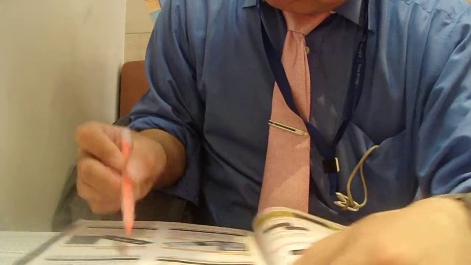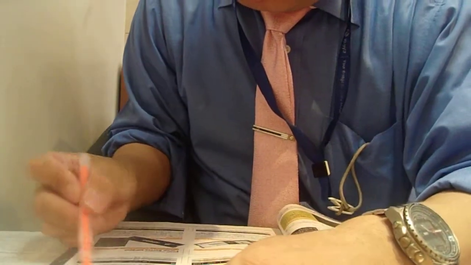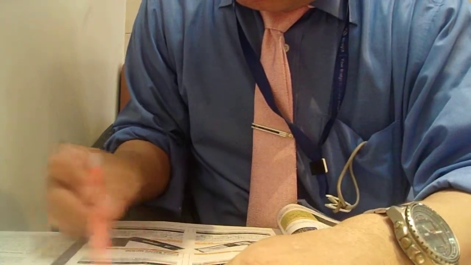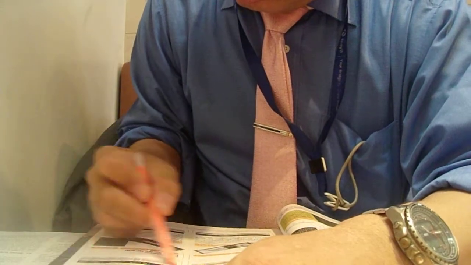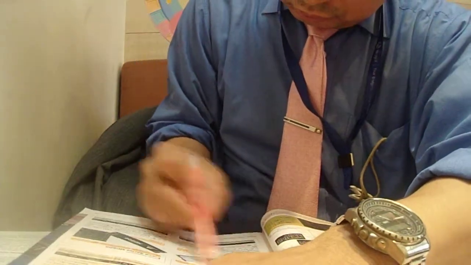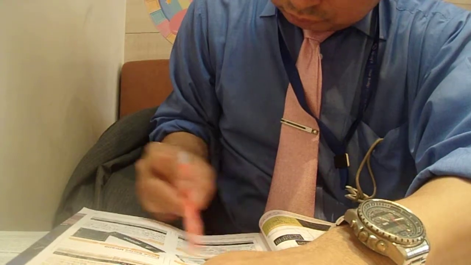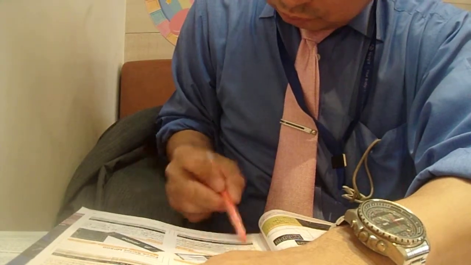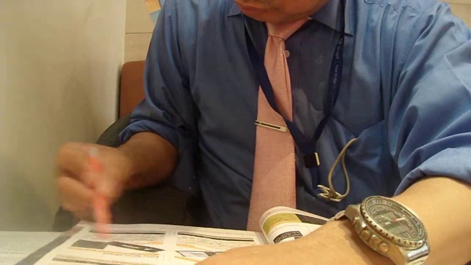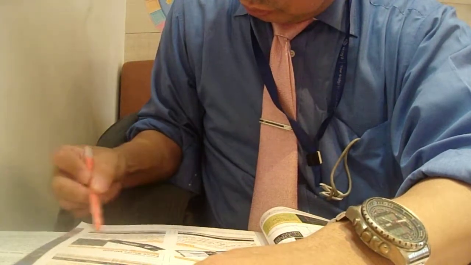All right, and then the last term that I'm going to ask you to know is an incomplete fracture. An incomplete fracture is also known as a stress fracture, also known as a hairline fracture, also known as a green stick. They all mean the same thing. This is the kind of fracture that occurs in children.